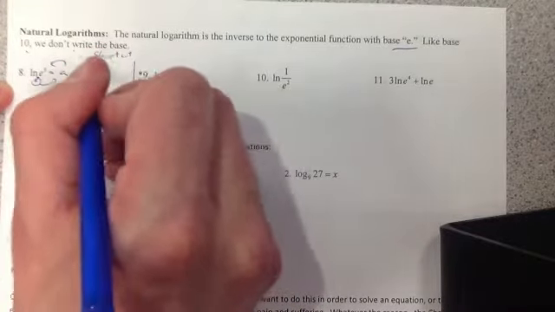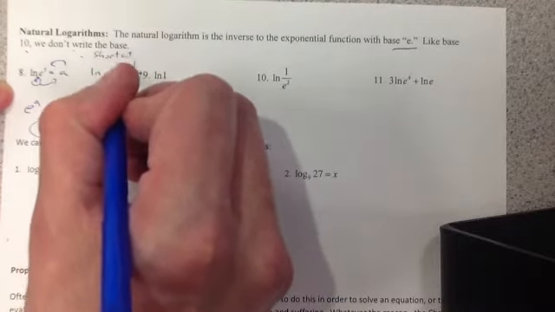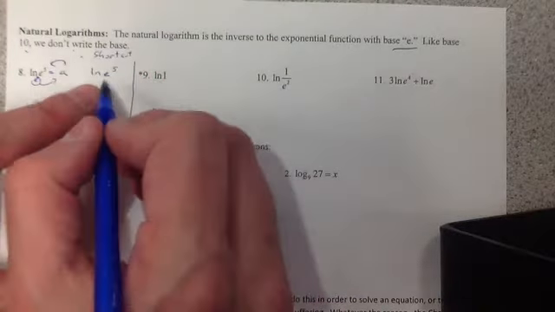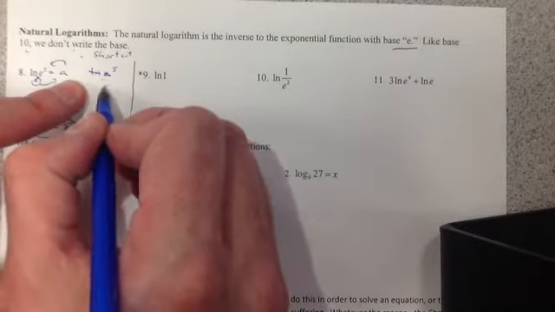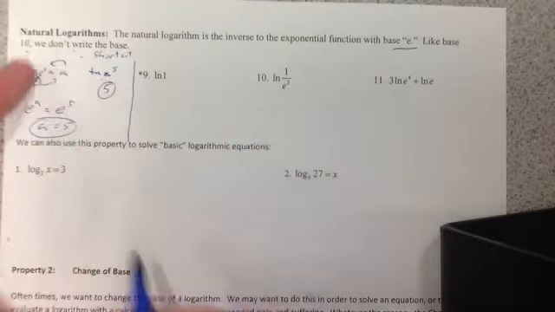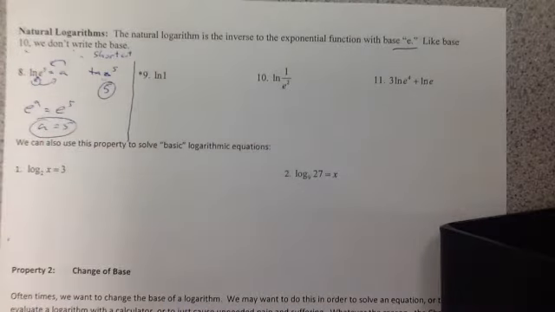There's a shortcut. If I have the natural log of e to the 5, the natural log and e, because they have the same base, cancel each other out. And what am I left with? 5. So you can solve it either way.